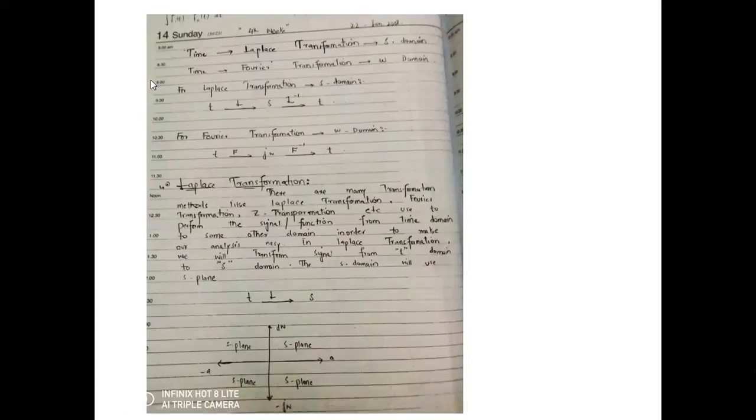represented by f(t). So, for example, this is t, and when we apply Laplace, it will be converted to the S domain. And if you want to resolve it and get it back in the time domain, you have to apply the inverse Laplace transformation and you will get your function back in the time domain.